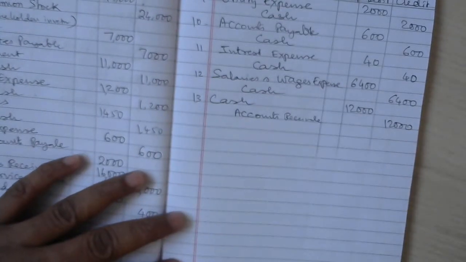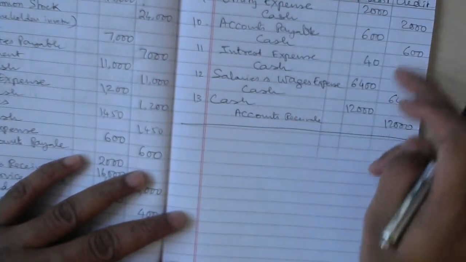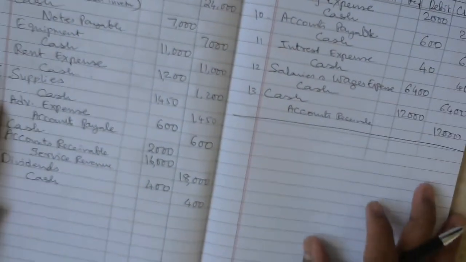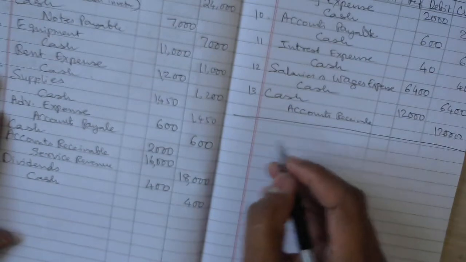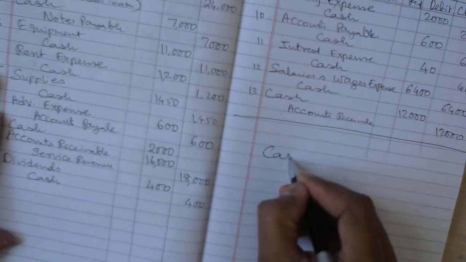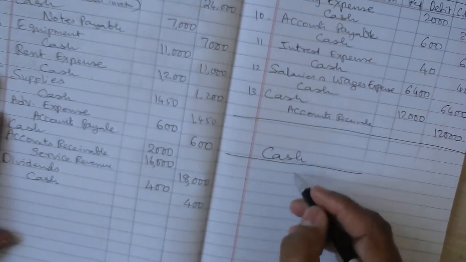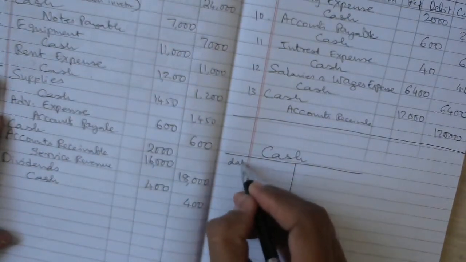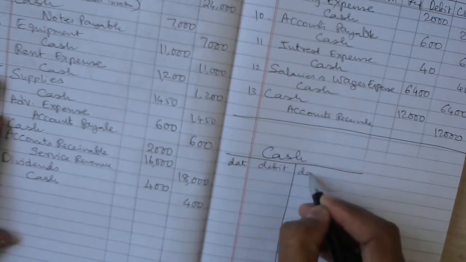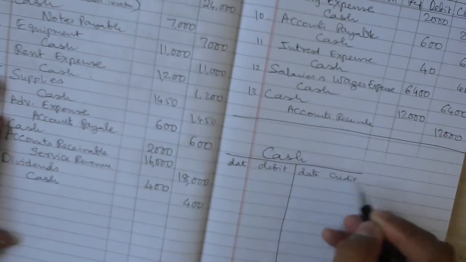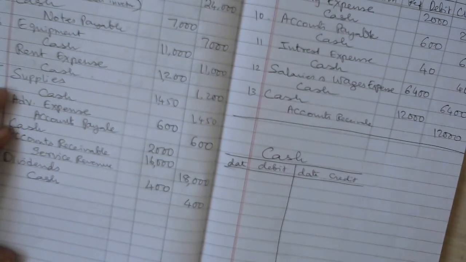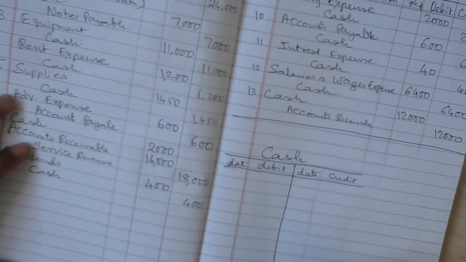So let's end this here. You can always add the total debits and total credits, but that number doesn't have any meaning. That's just to check it. But now let's do a T account. So cash. You draw one vertical line, and then you write the date, debit, date, and credit. I'll draw a thinner line here. Mainly this is the main partition, two sides.